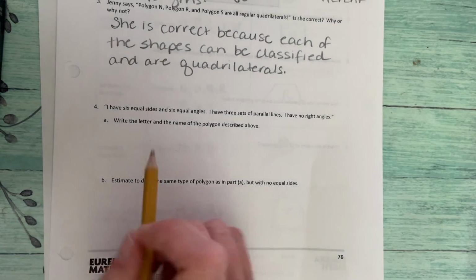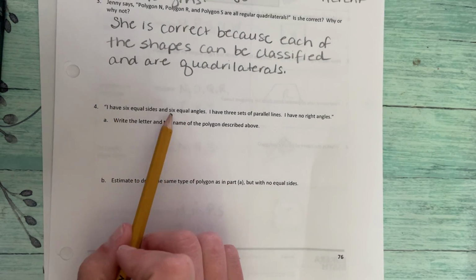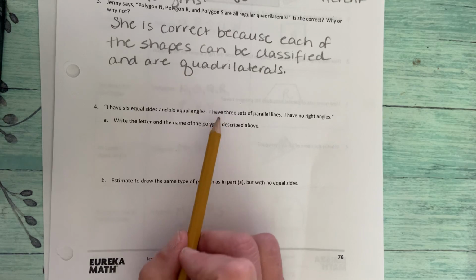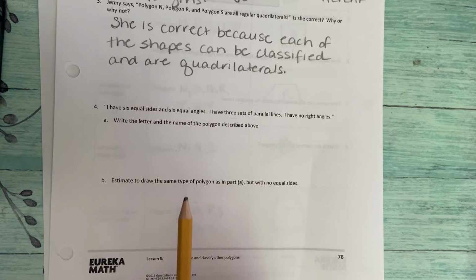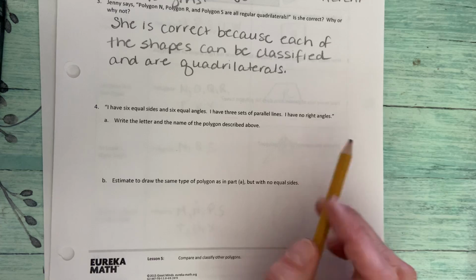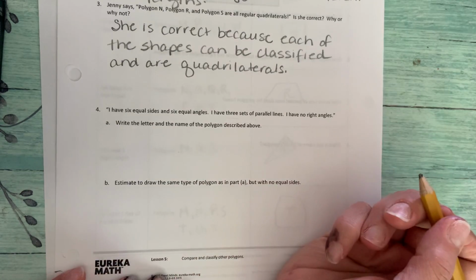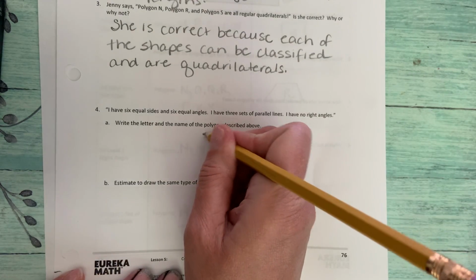It has 2 parts. I have 6 equal sides and 6 equal angles. I have 3 sets of parallel lines. I have no right angles.